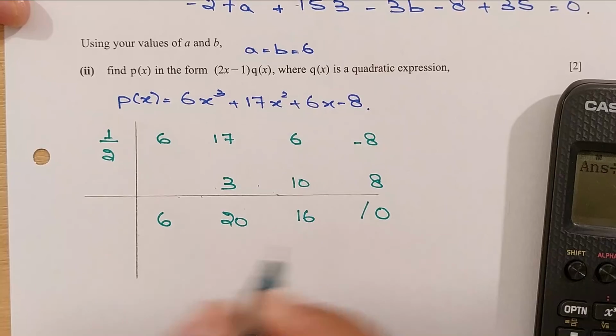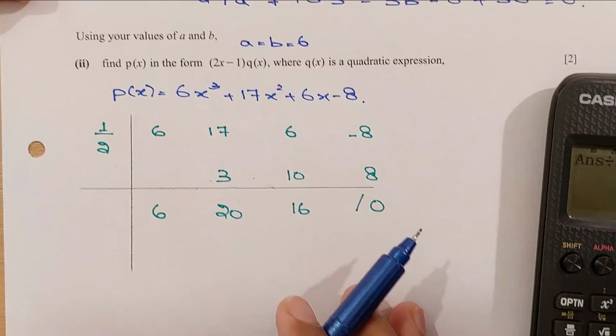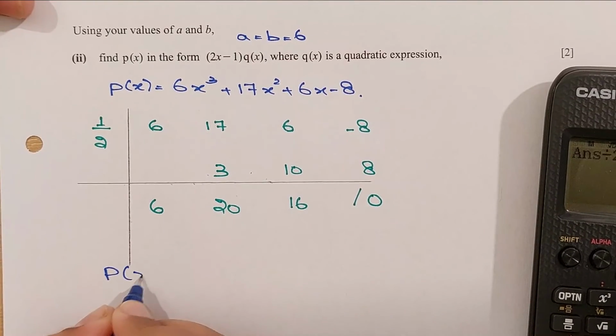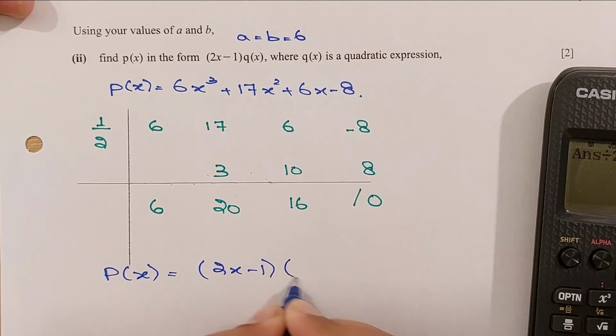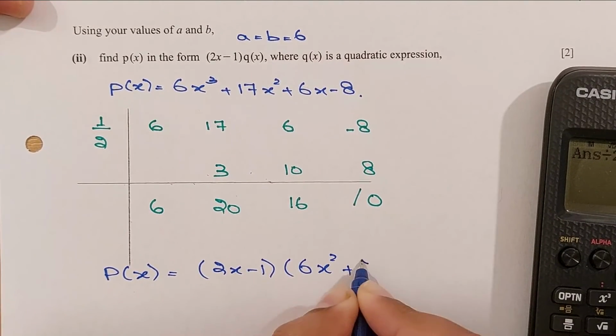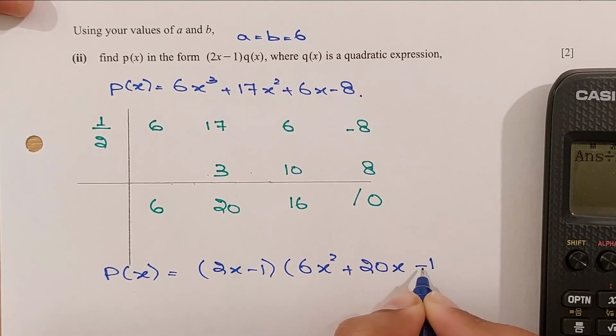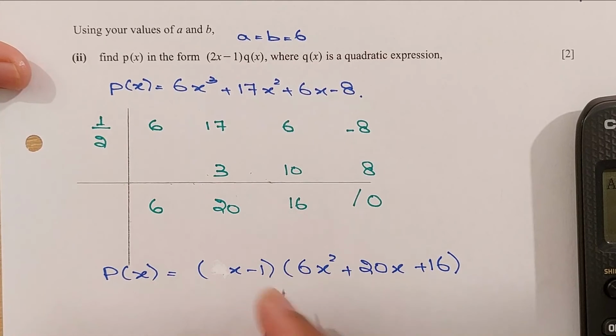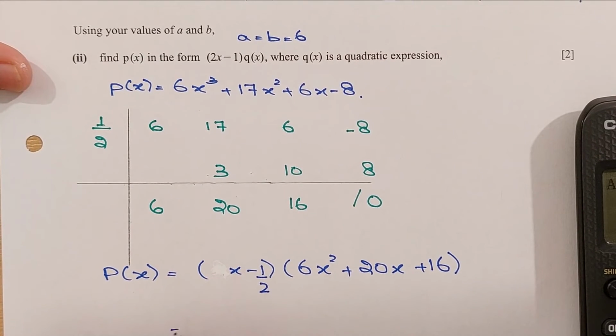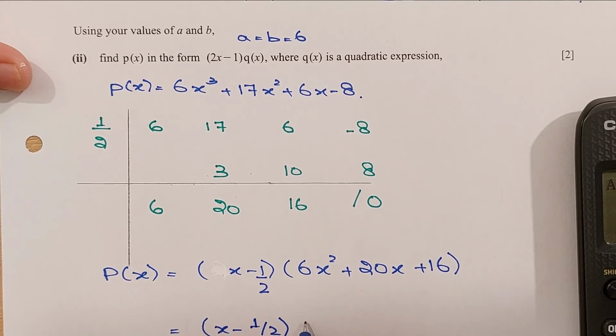These are the coefficients of the quadratic expression now, right? So now we can write down p of x as equal to 2x minus 1 and 6x square plus 20x plus 16, right? So this is x minus 1 by 2, and let me take 2 common.